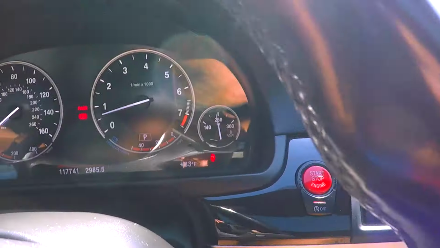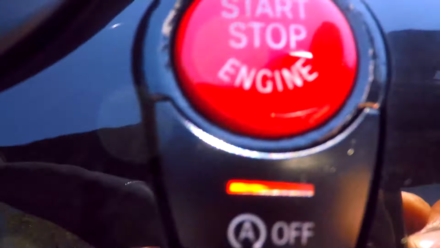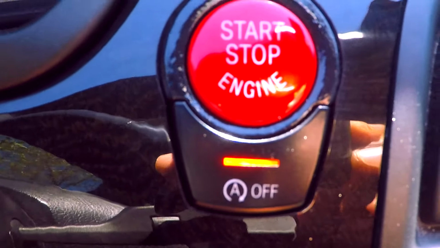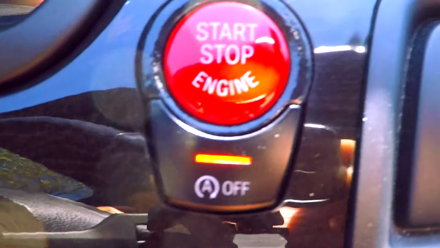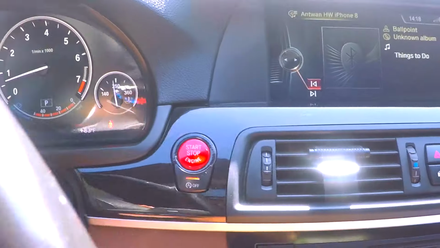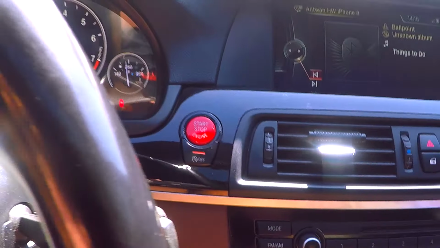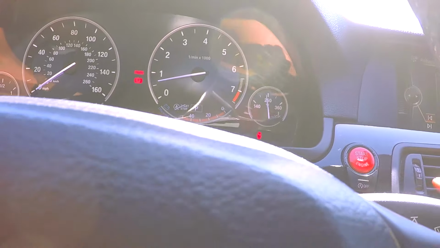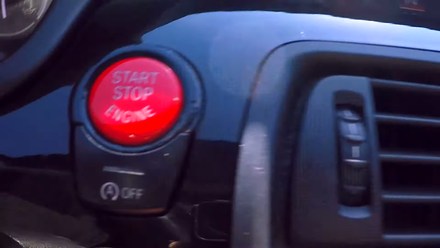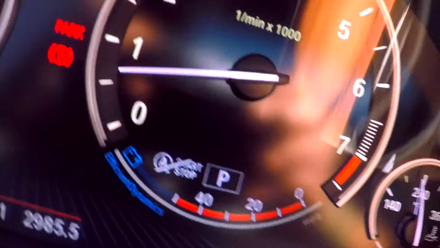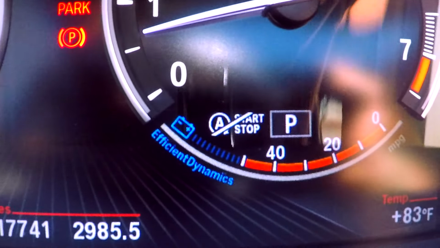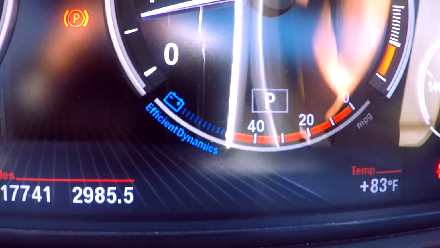Here's what I want you to see. Right now, that light is illuminated, so that means auto start stop is off. That's what the light on means, that it is indicating that that feature is off. If it was active, number one, it wouldn't be lit, and number two, you'd see that indicator. Turn that back on, then that disappears.